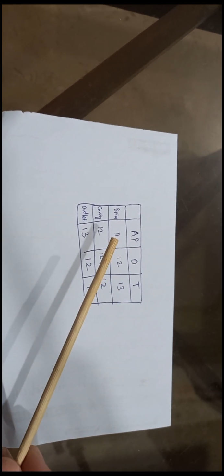Now you can remember these diameters from this table. In this table, see that these are the diameters of the brim, cavity and outlet. This is the anterior posterior diameter, oblique diameter and transverse diameter. Now at brim 11, 12 and 13, cavity 12, 10.5 and 12, and at outlet these are 13, 12 and 11.